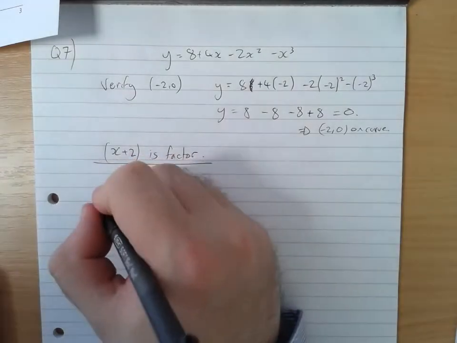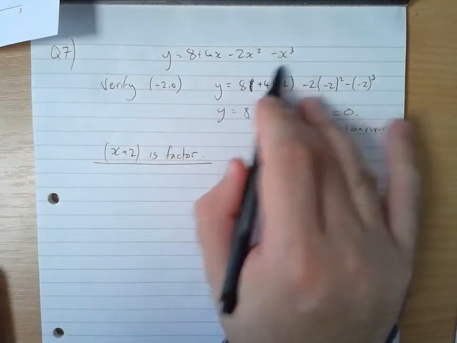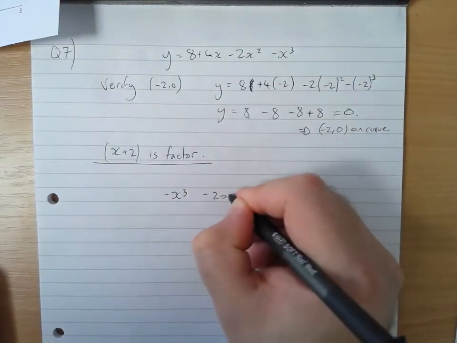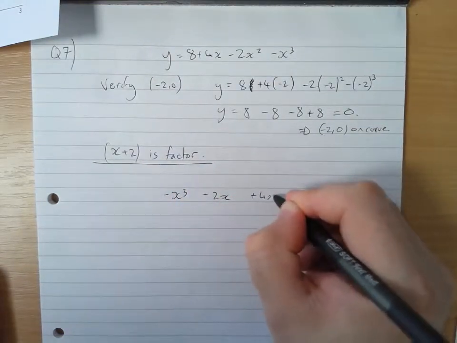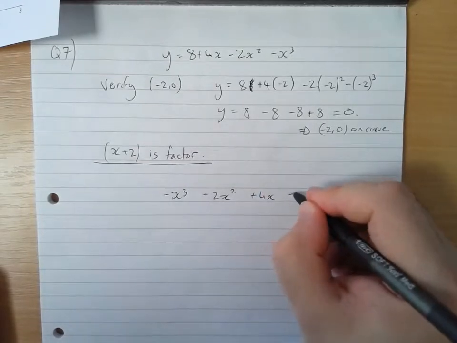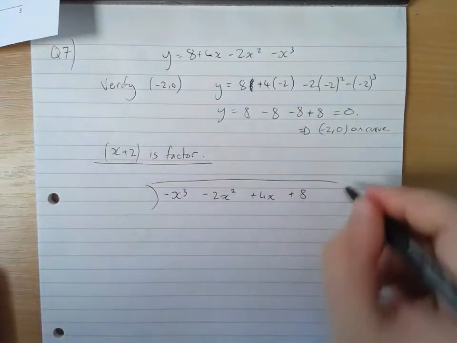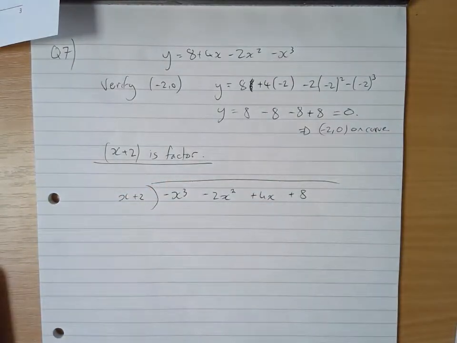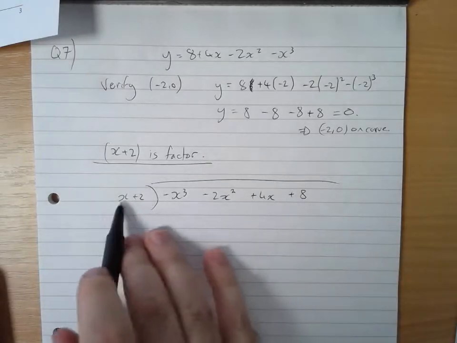So I'm actually going to write this the other way around. We've got minus x cubed minus 2x squared plus 4x plus 8, and we're dividing out x plus 2. This will give us the rest, and we can factorise the rest of it and end up at the thing we want. So what goes here?